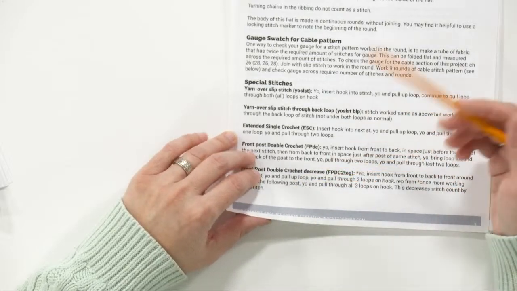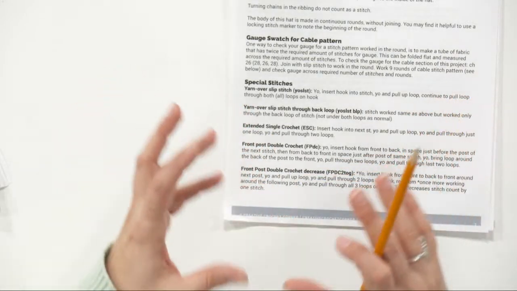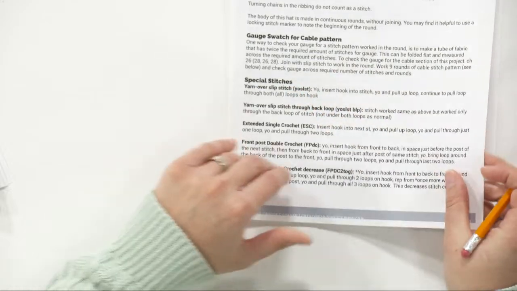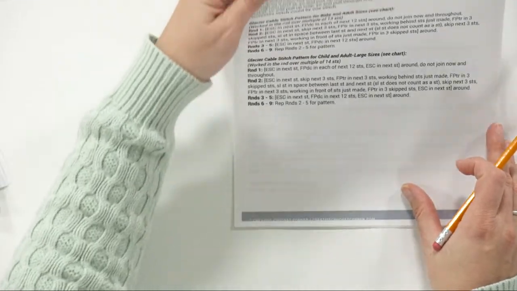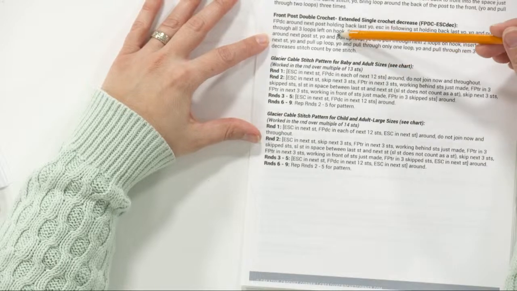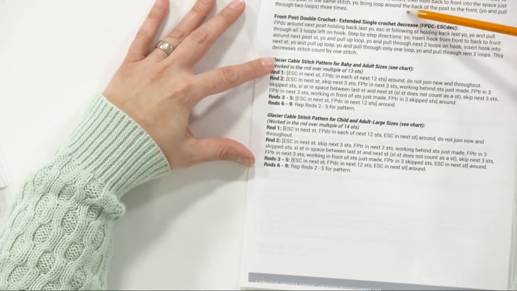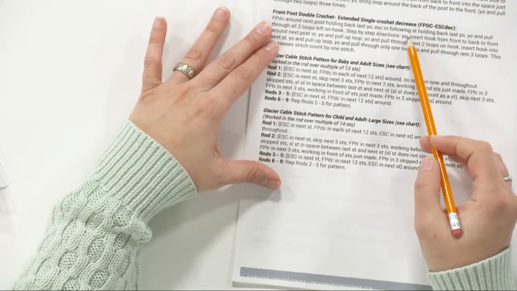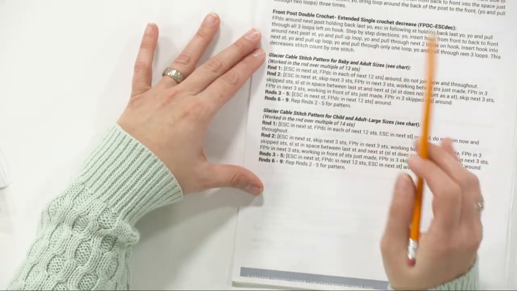But oftentimes if it's something a little bit obscure or something that the designer made up, there will be directions within the special stitches section or something labeled in a similar way. Okay, so we have a lot of special stitches in this pattern. Front post treble crochet, front post double crochet, extended single crochet decrease. So, a combination of stitches being decreased together, so there's information for that.